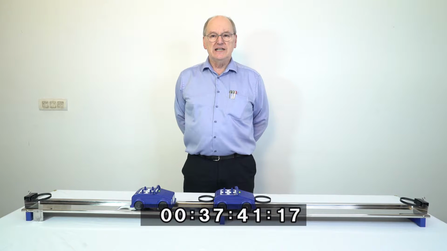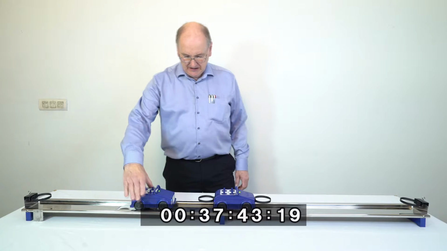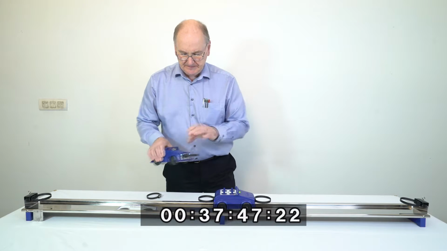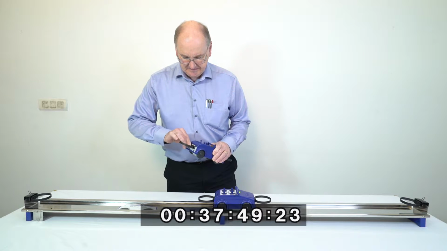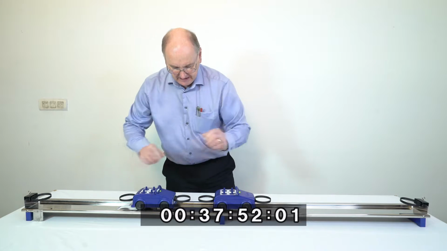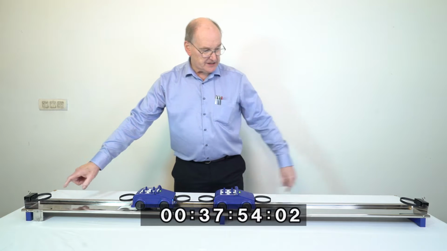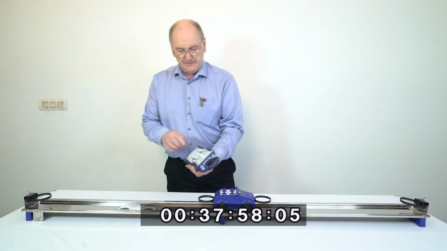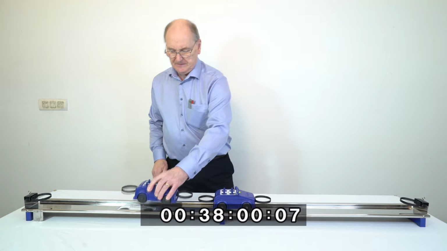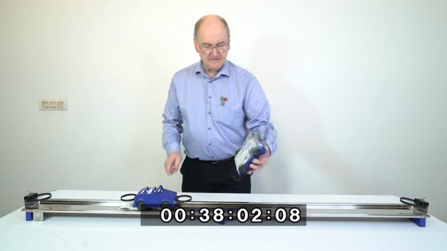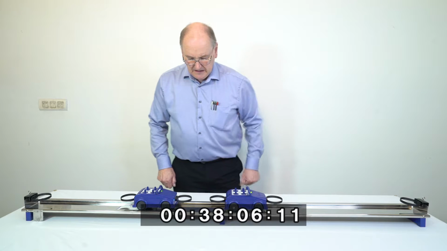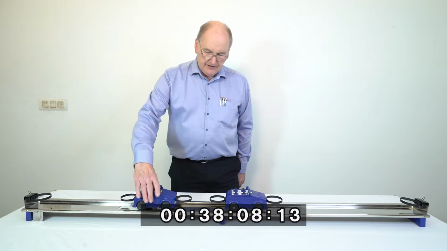Collision on a linear track. Elastic bumpers are fitted to the cars and to the end plates of the track. Both cars are switched on. The blue LEDs flash.